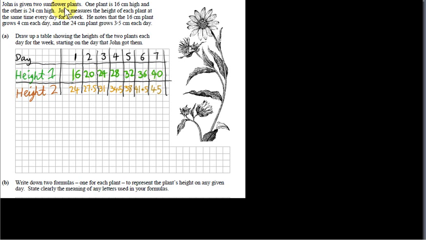John is given two sunflower plants. One plant is 16 centimeters high and the other is 24 centimeters high. John measures the height of each plant at the same time every day for a week. He notes that the 16 centimeter plant grows by 4 centimeters each day and the 24 centimeter plant grows by 3.5 centimeters each day. So here is a table, and we're looking at the heights of each plant for 7 days of a week.